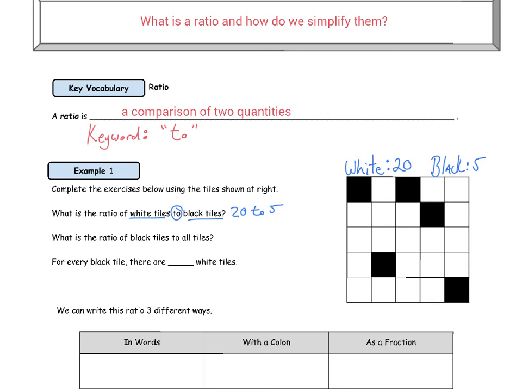Let's move to our second example. What is the ratio of black tiles, our first quantity, to all the tiles, our second quantity? Now, we don't know the number of all the tiles, but we can find them. The total number of tiles is simply the sum of white tiles plus black tiles. 20 plus 5 is 25. So what is the ratio of black tiles to all tiles? 5 to 25.